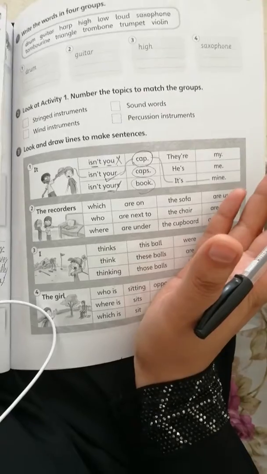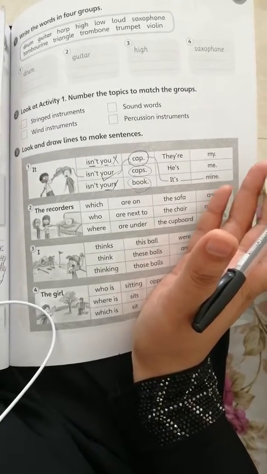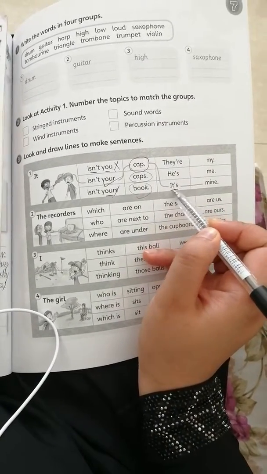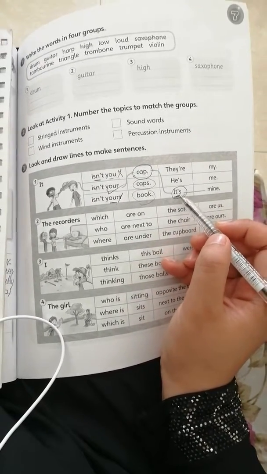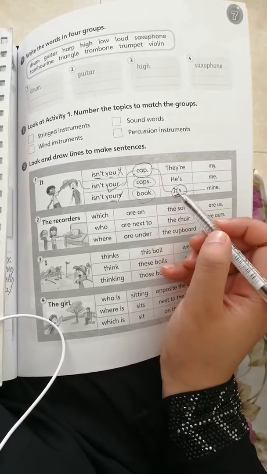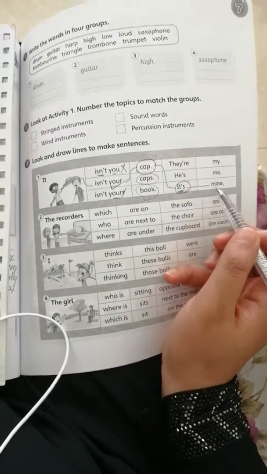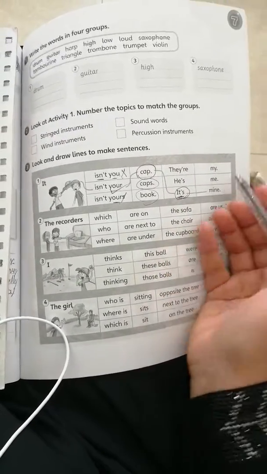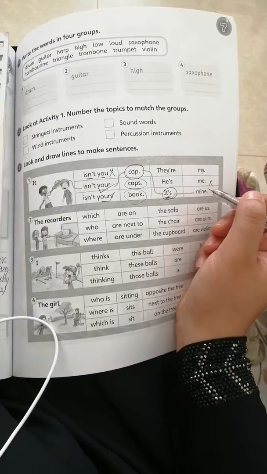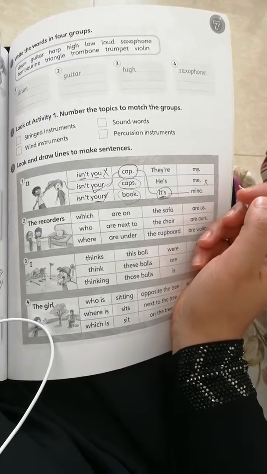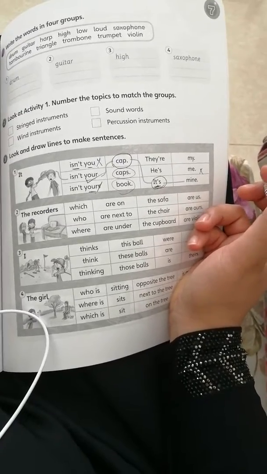Who's one of this? It's because the cap is not thinkable, so it's mine. Why not my or me? Me cannot come because it's an object pronoun, and we need a possessive pronoun. It's for me.